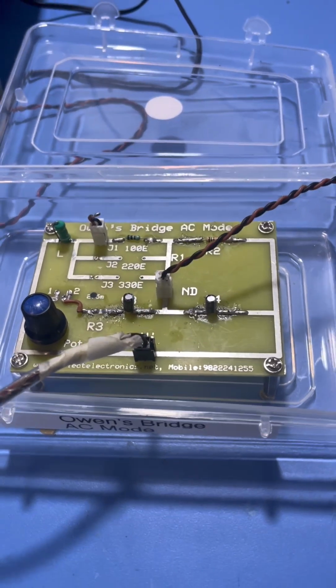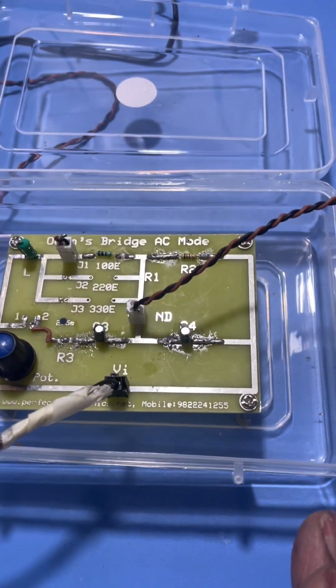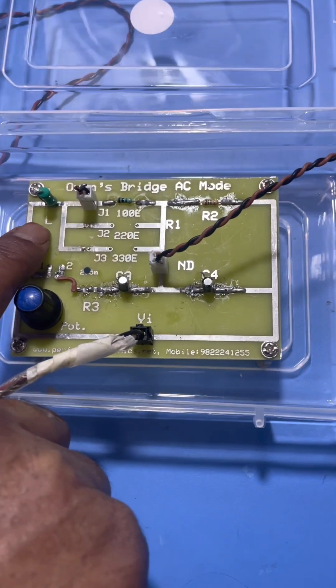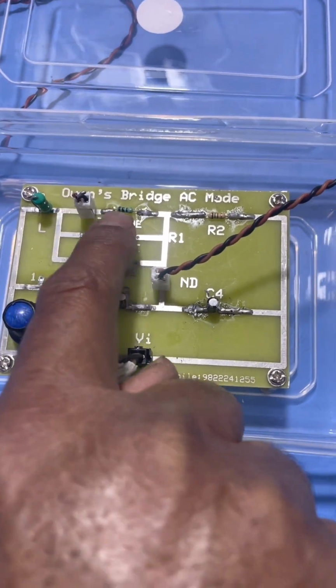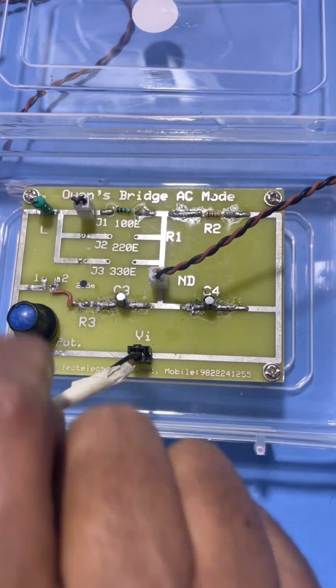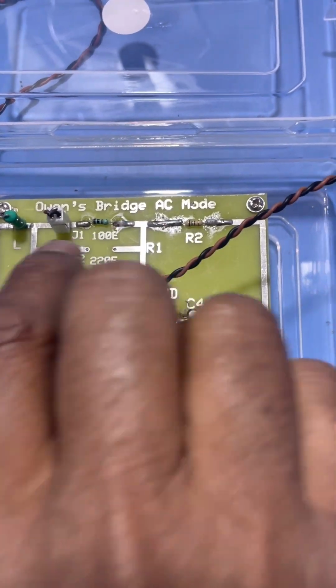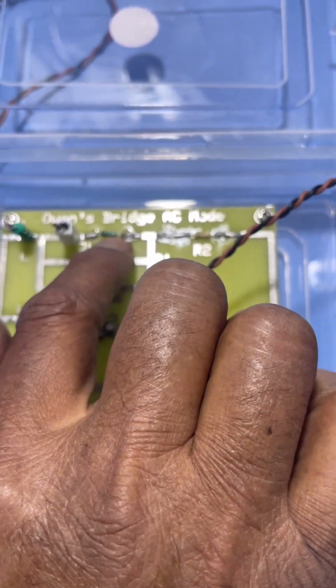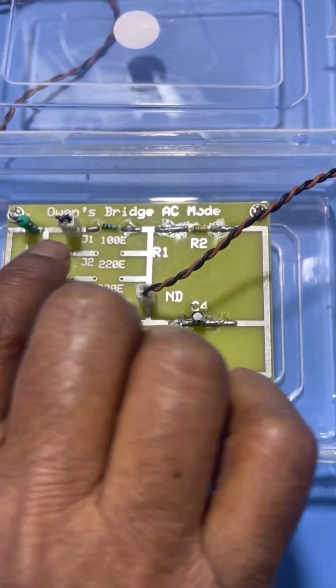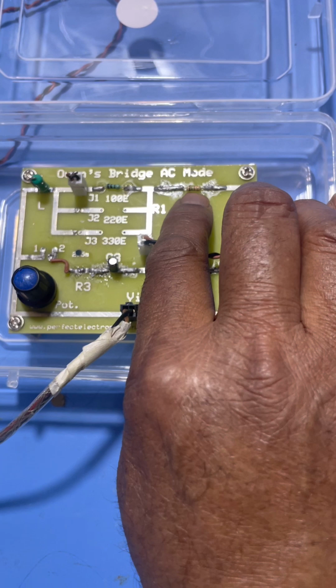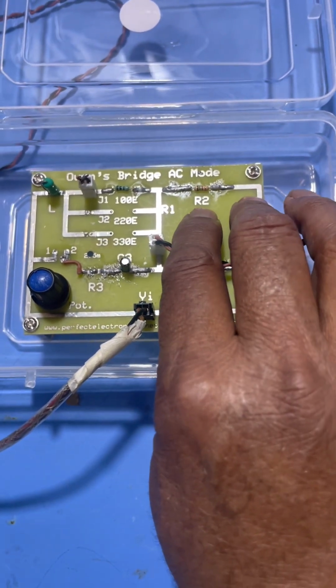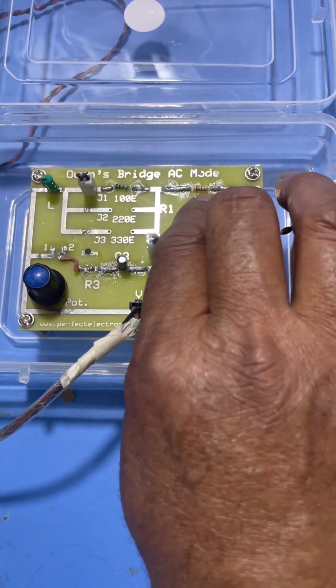This is the experimental setup for Owens bridge for AC balance. Now this is the inductance. This resistance 100 ohms is in series with the inductance here, and total resistance of this path is 100 plus this 50 ohms. That means 150 ohms. To satisfy the DC balance condition, I am using this resistance R2 as 150 ohms here.